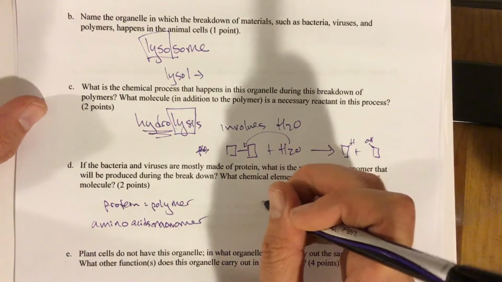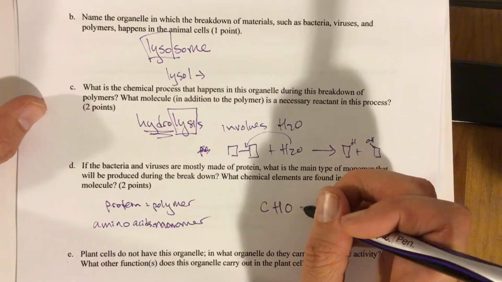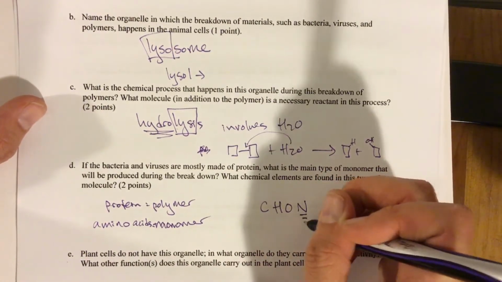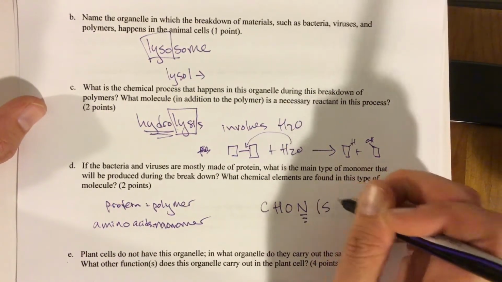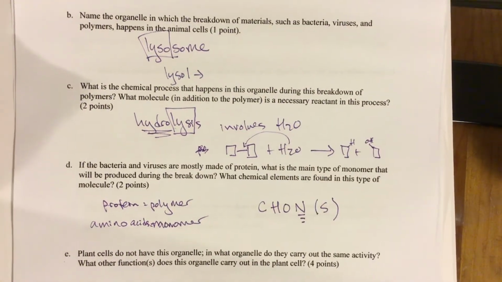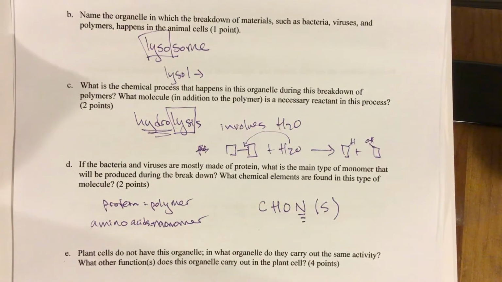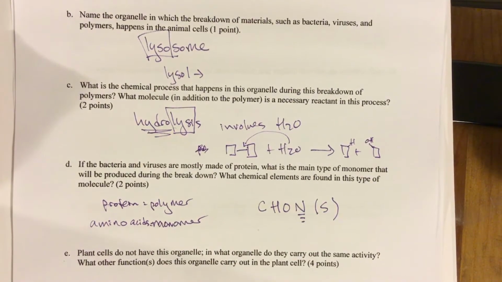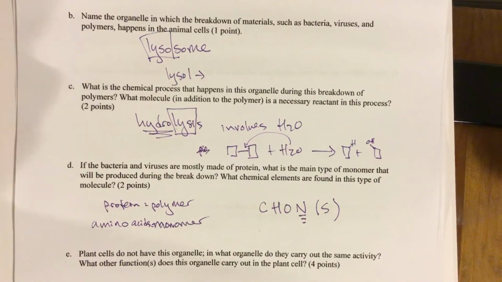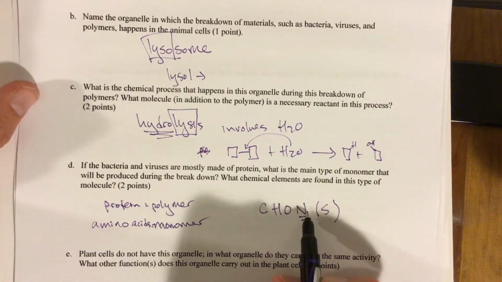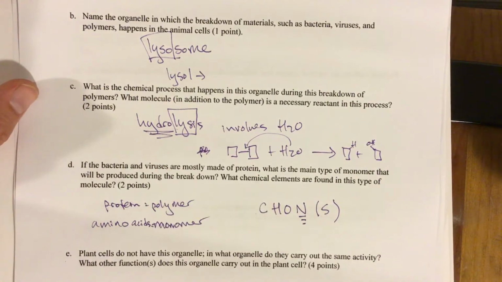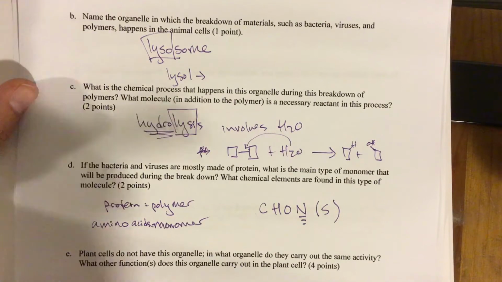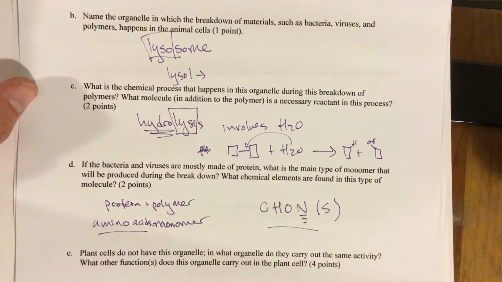That is carbon, hydrogen, oxygen, nitrogen, very important, and sometimes sulfur. If you put phosphorus, you lost points. Phosphorus is not an important component in all proteins. It's there sometimes, but it's not always there. Carbon, hydrogen, oxygen, and nitrogen are always present in proteins. So we were looking for amino acids and CHON.